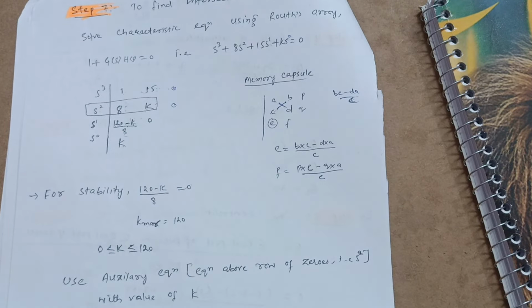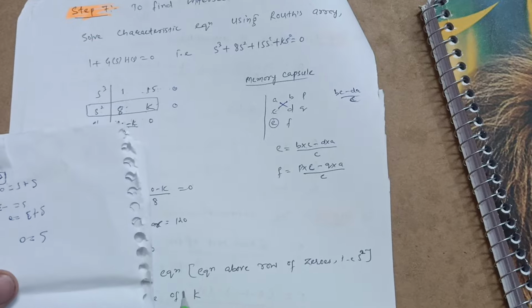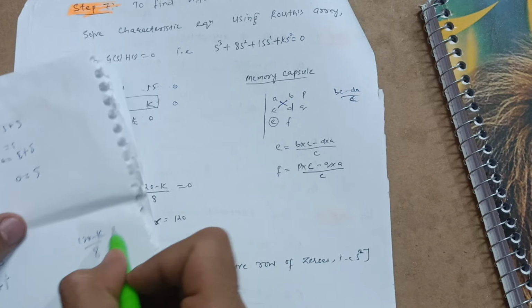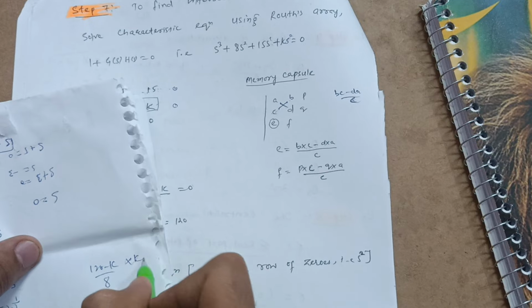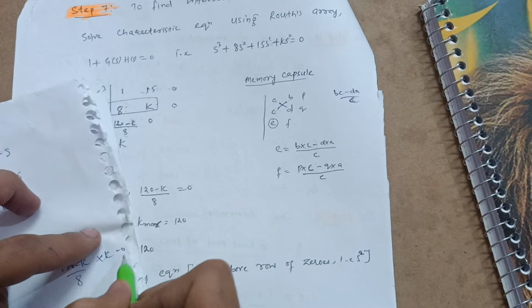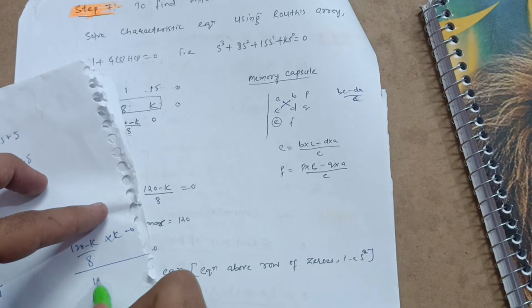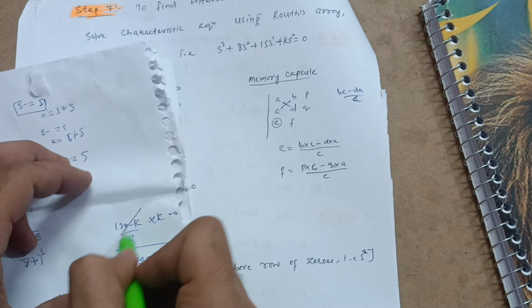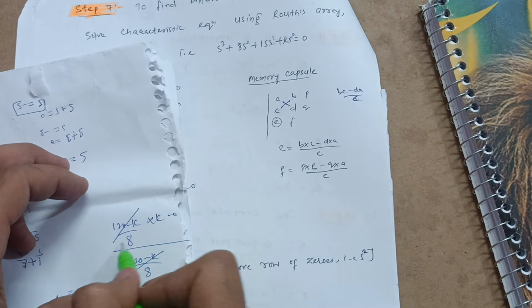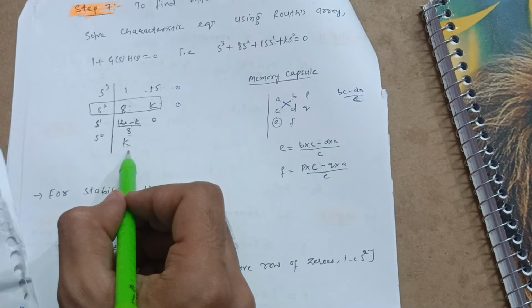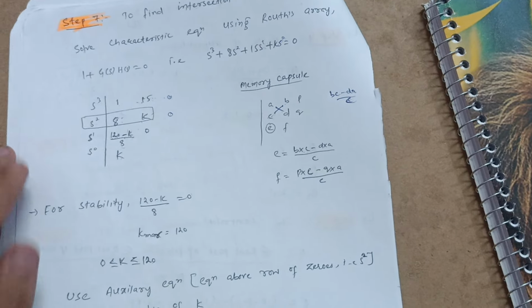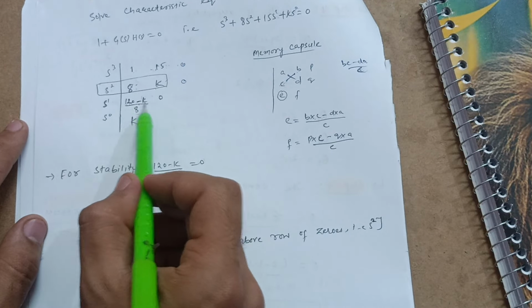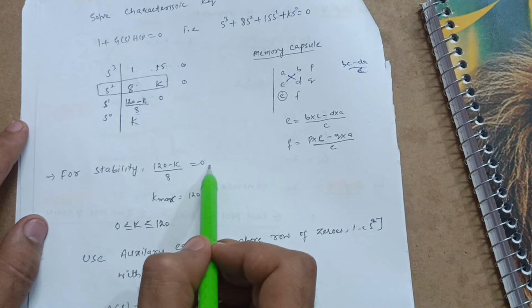So let me show you how you will get this value over here. So this is 120 minus k upon 8. You have to multiply with k into k. Then 8 into 0 is 0, minus 0 I can write, divided by this value, that is 120 minus k upon 8. So this 120 minus k upon 8 will get cancelled. I will get k only, so I have written here k. I hope you are following this Routh's array criteria over here. So for the stability, you have to just equate this to 0. 120 minus k divided by 8 is equal to 0, so that you will get k value.